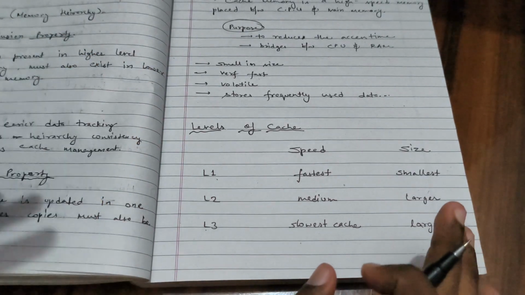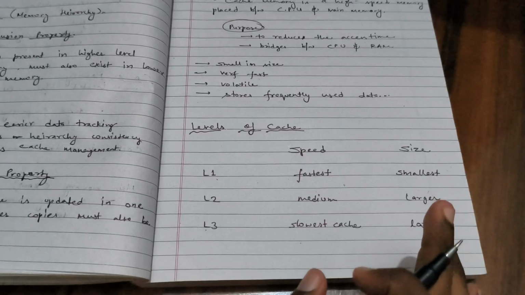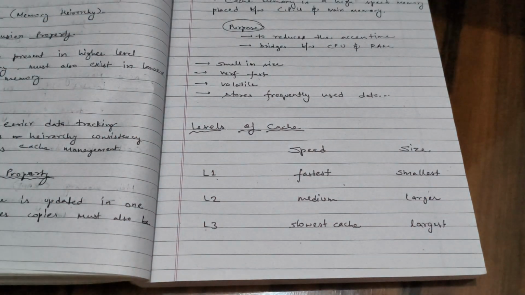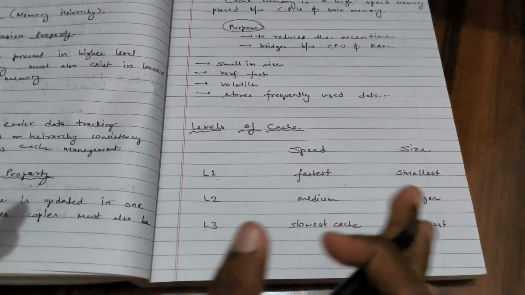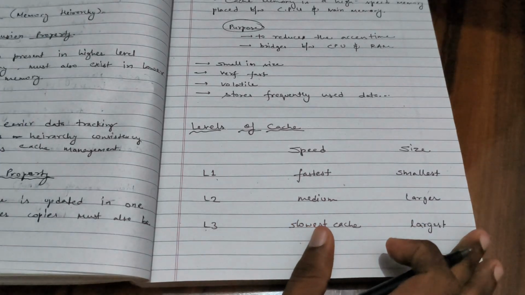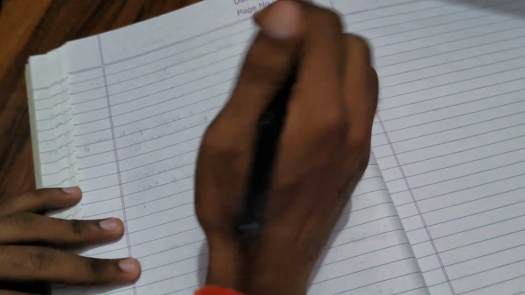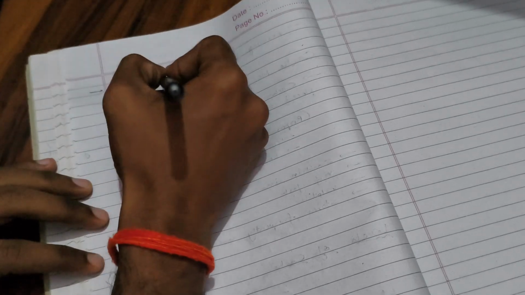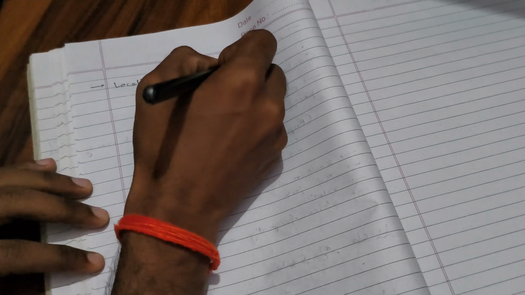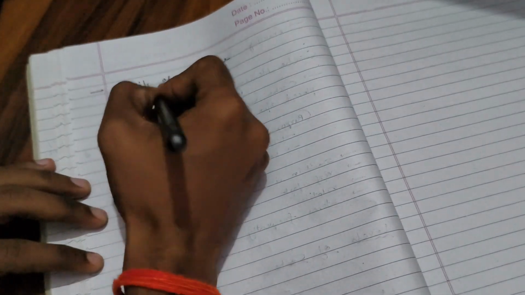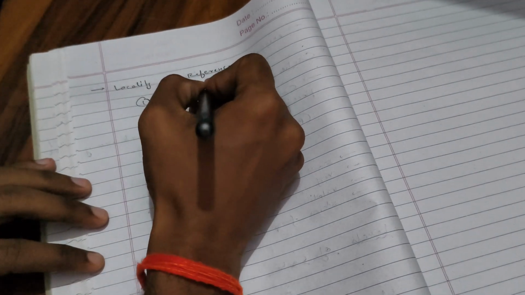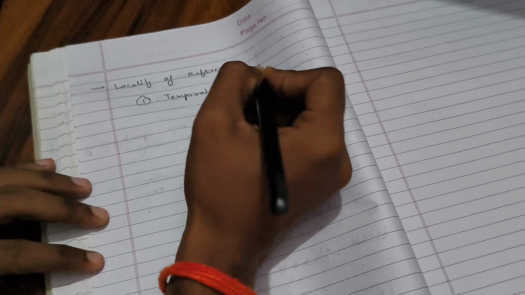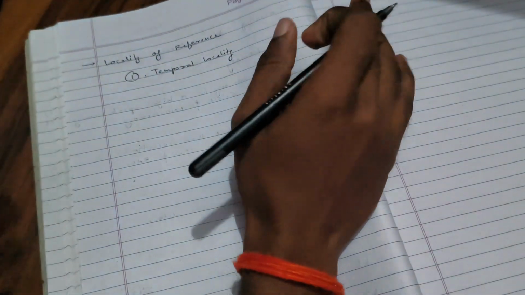this cache memory works on the basis of locality of reference. Programs tend to access some data repeatedly. Now this locality of reference can be divided majorly into two types. First is temporal locality, and let us understand it with an example.